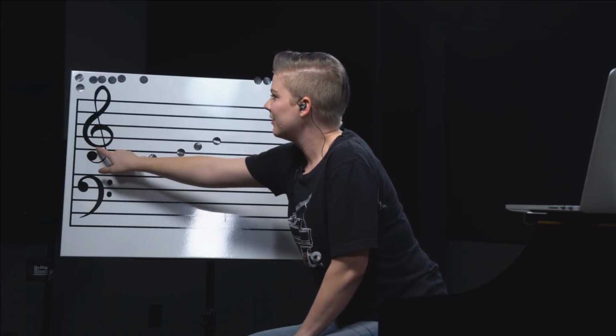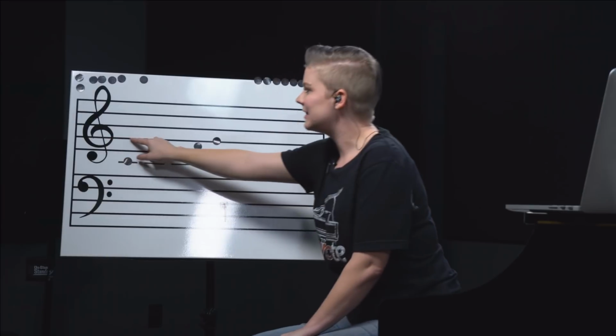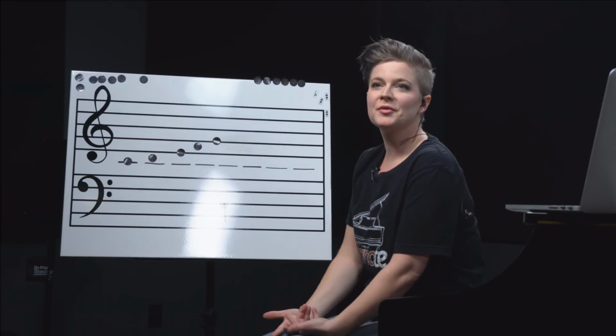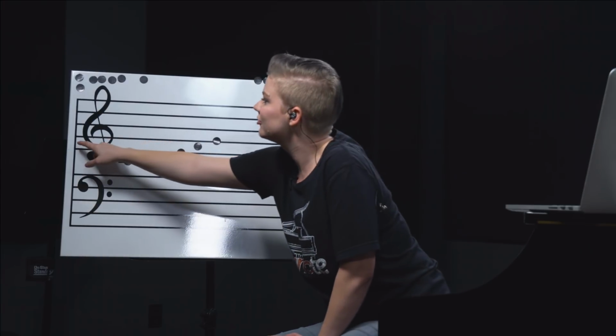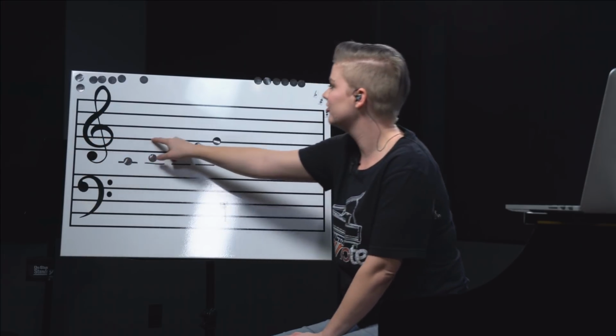It wraps around the second line, which happens to be the G line. And another name for treble clef is actually the G clef. So that's kind of cool. It's a little quick trick to find G. So there's our G note.